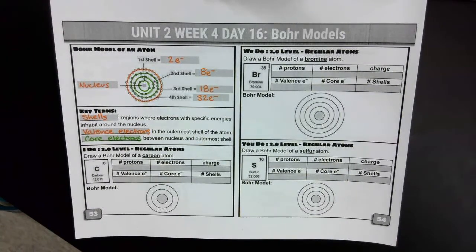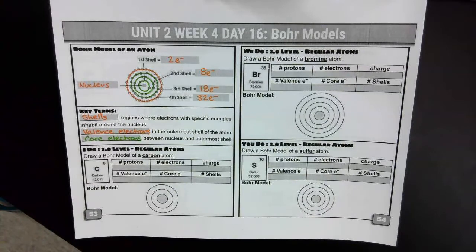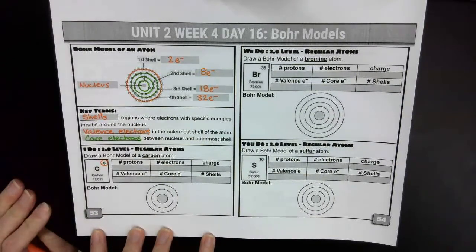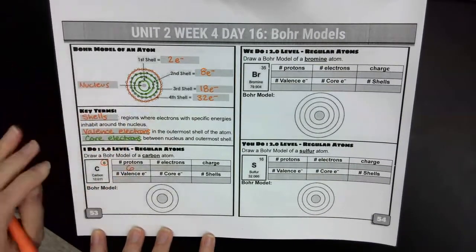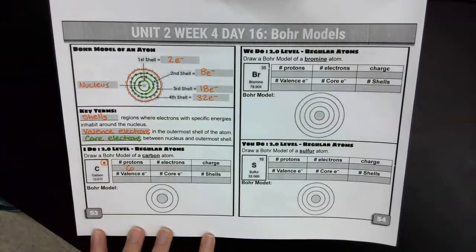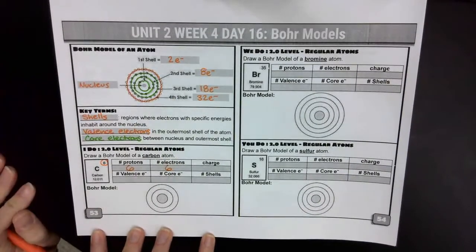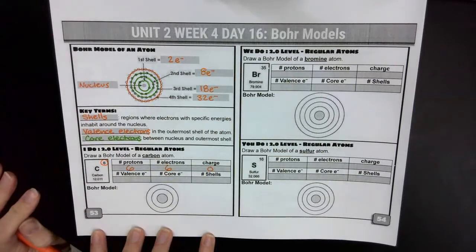All right, so what we're going to do next is we're going to actually take information about different elements from the periodic table, and we're going to fill out this chart, and then we're going to make a Bohr model to go with it. So the first thing, number of protons, comes from this top number here, which is called the atomic number. So carbon has 6 protons. Number of electrons is also going to be equal to the protons. So protons is equal to electrons, so there's going to be 6 electrons there. And the charge is going to be 0 because this is a neutral atom.